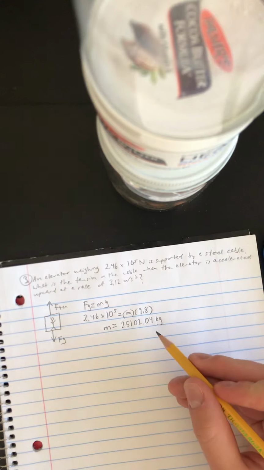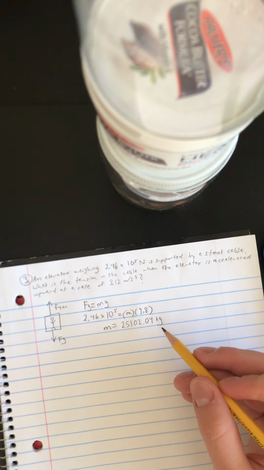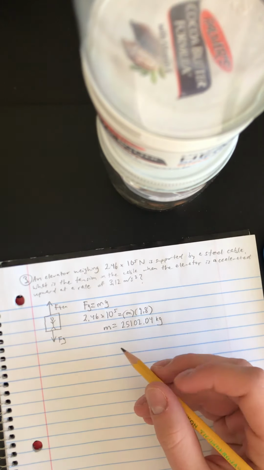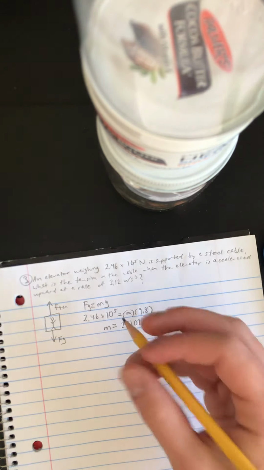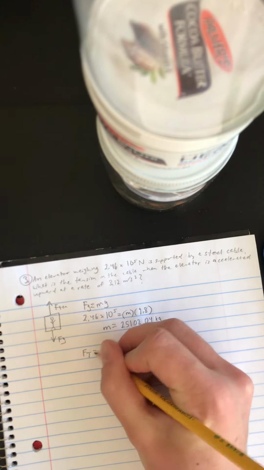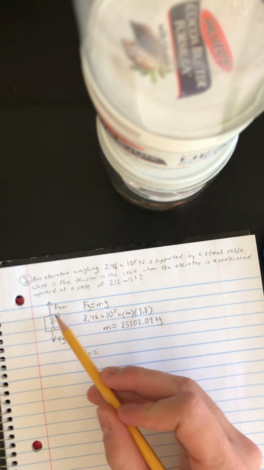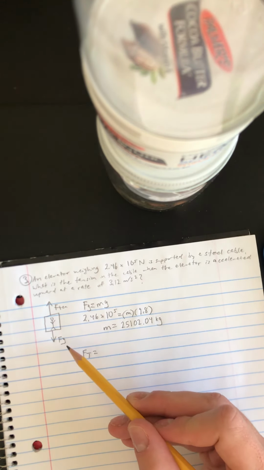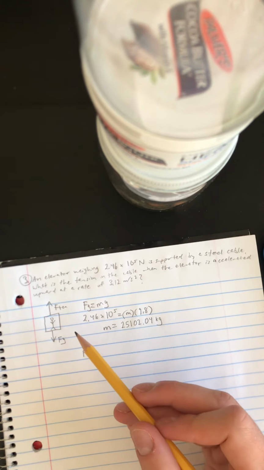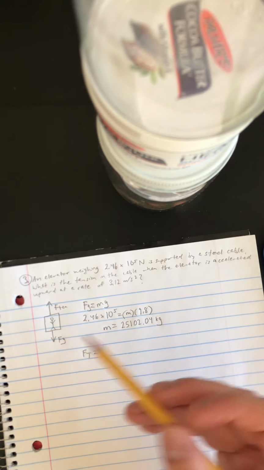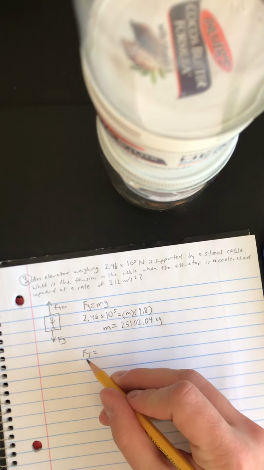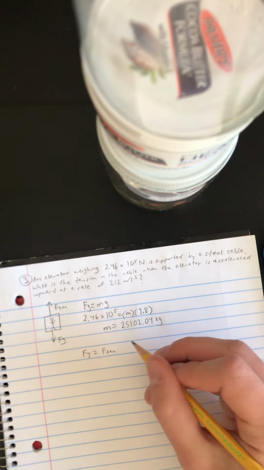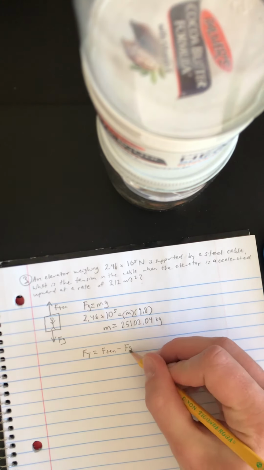So now with the mass of the elevator, we can solve for the force of tension. So we can make the equation total force equal to the force of the tension minus the force of gravity, because the force of gravity is inhibiting the force of the tension. So that's why we would subtract the force of gravity from the force of tension. So we can say the total force is equal to the force of tension minus the force of gravity.